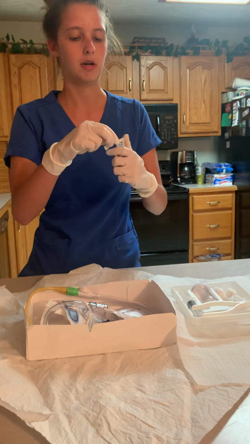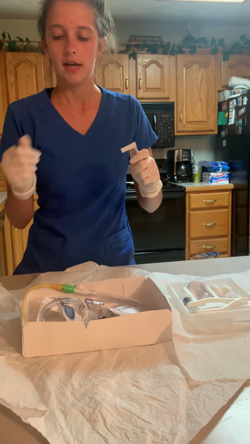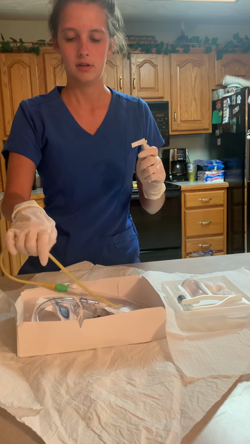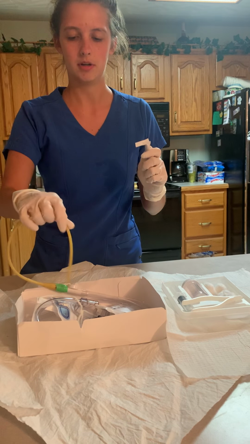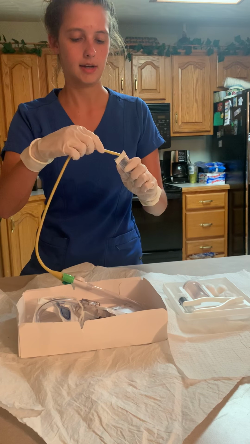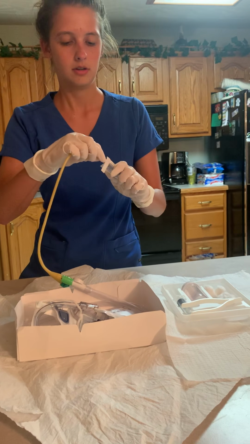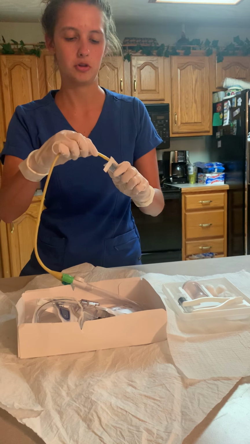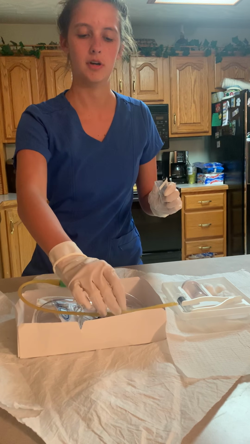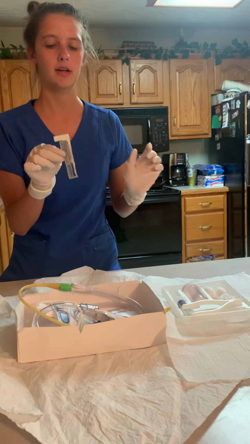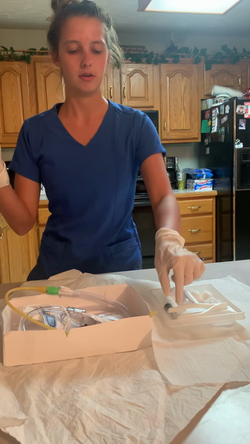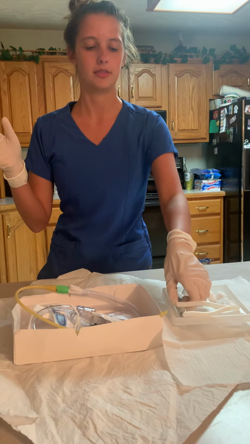So I'm going to open up my lubricant, and then I'm not going to cross over my sterile field. And I'm going to go ahead and lubricate my catheter. I'm not going to go more than 2 inches from the tip. Okay, then we're just going to let the catheter sit there until we're ready. And we're going to go out and away from the sterile field. Then I'm going to go ahead and attach my syringe to the catheter.